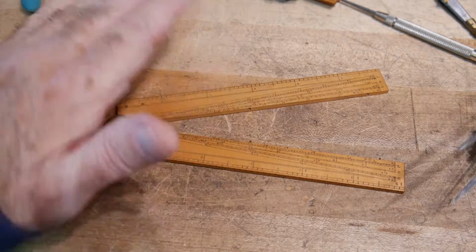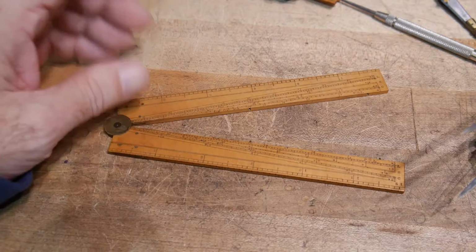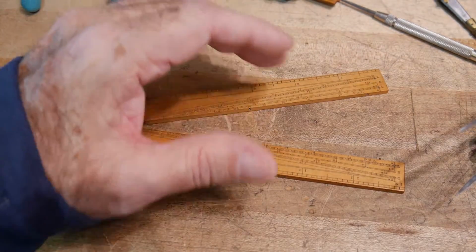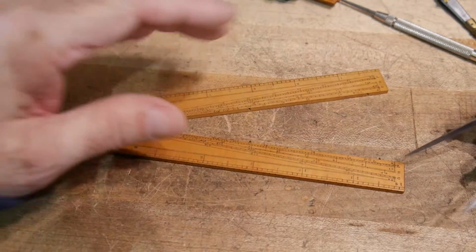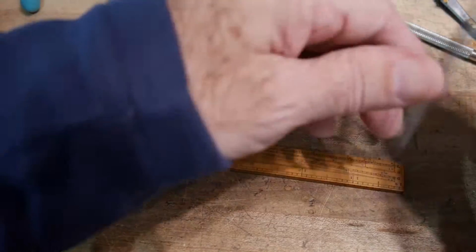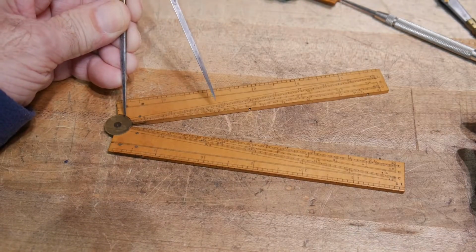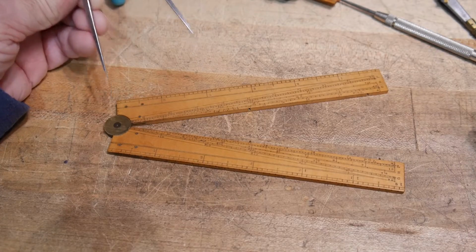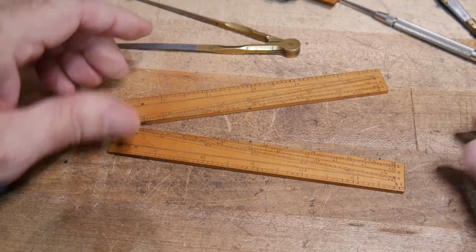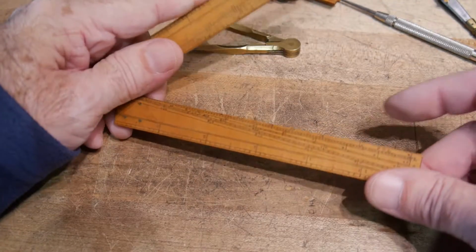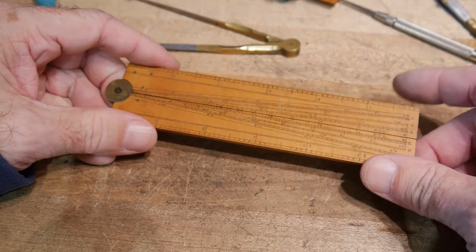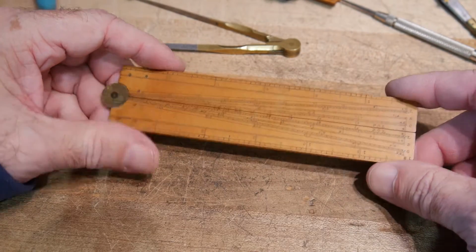So you could set this to any angle you want, or you could actually measure angles. You could set this to some angle that you want to measure, and then take this Y distance and go over and read it right off of the S scale, and it would give you what angle you had this set to. There's one other scale that I sort of know how to use, but I'm not going to really show it here, I'll just describe it.